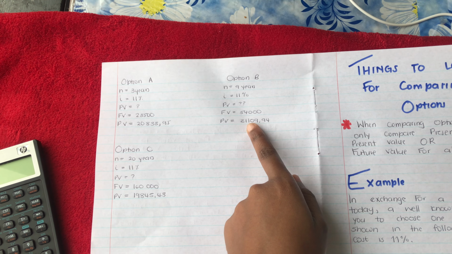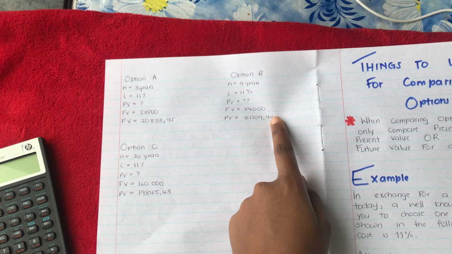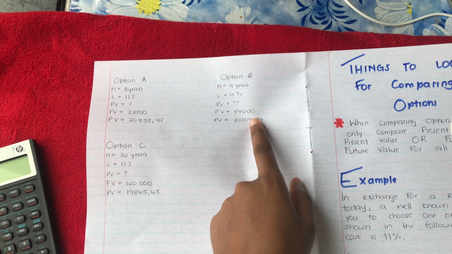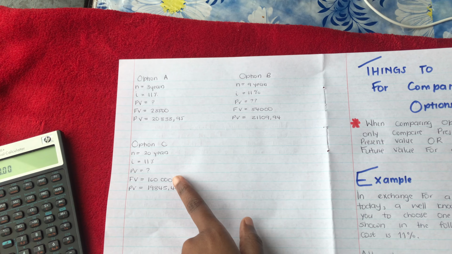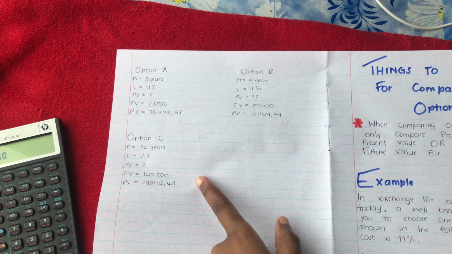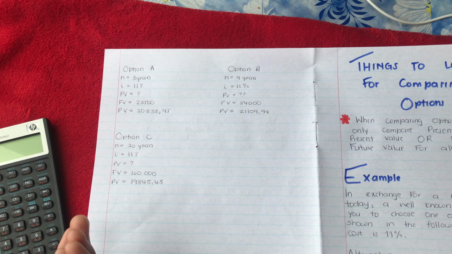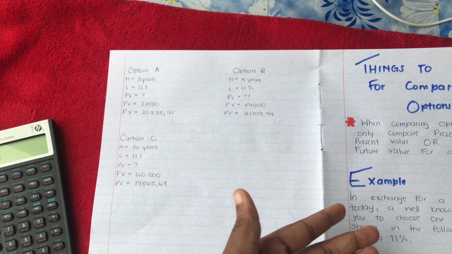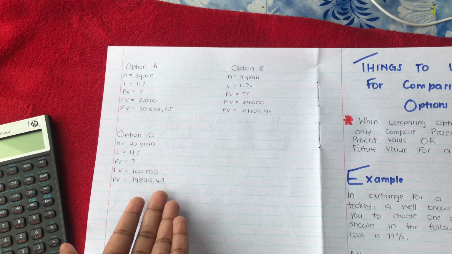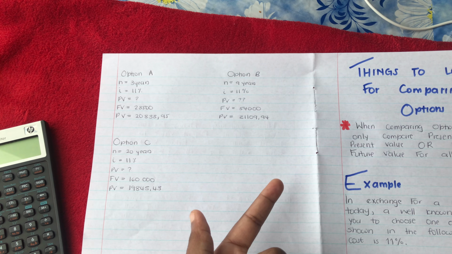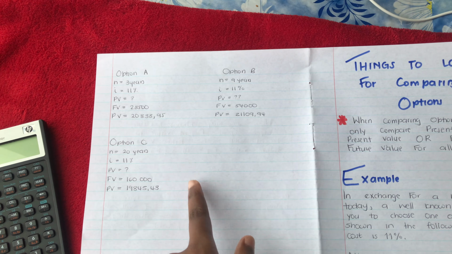And then we have 21,109.94. This is also acceptable because it is more than the 20,000 we have today. And then option C is not acceptable because it is less than the 20,000 that we have. So you can never take 19,845 and leave 20,000. You would take the 20,000. So we would reject this option C if we are comparing it with the 20,000 we have today. So that's how we work part B.